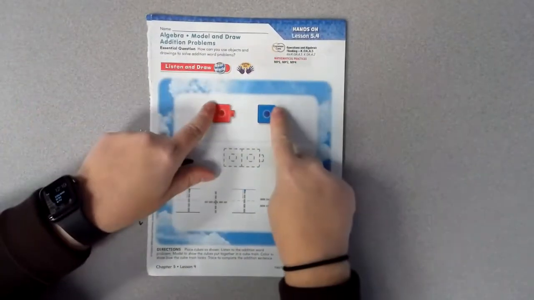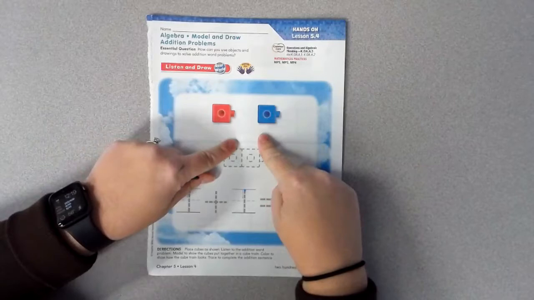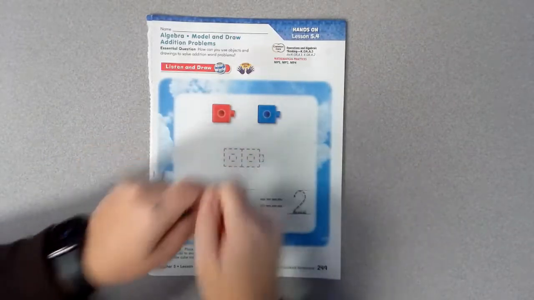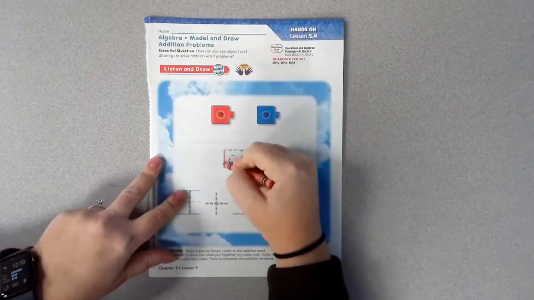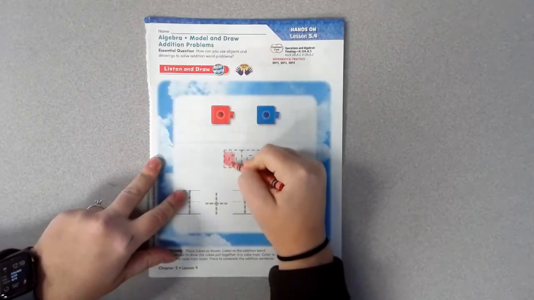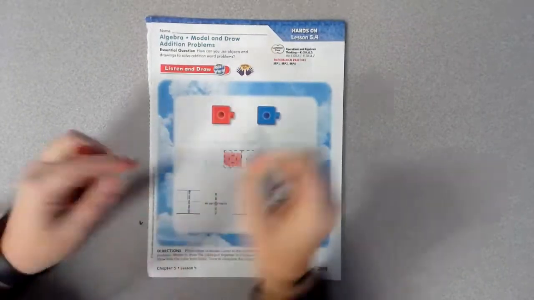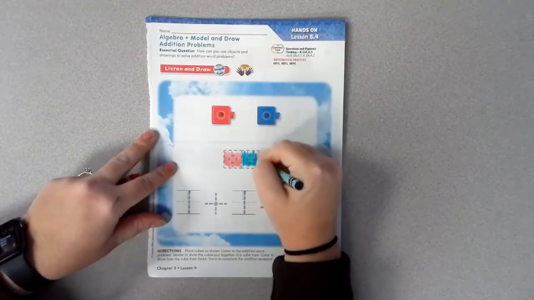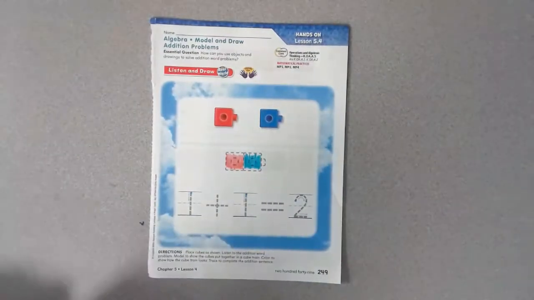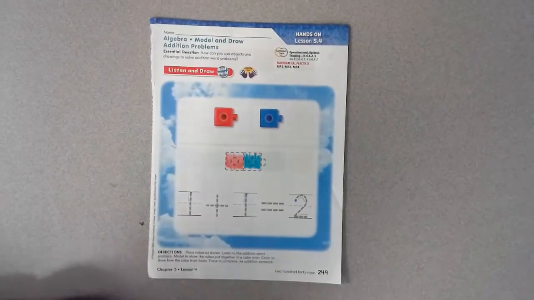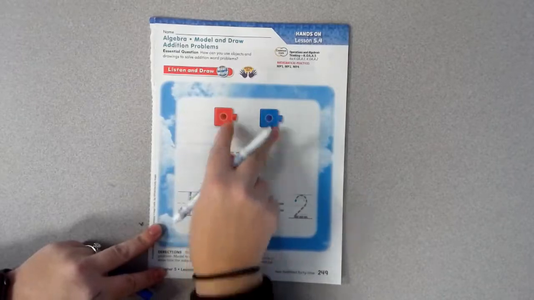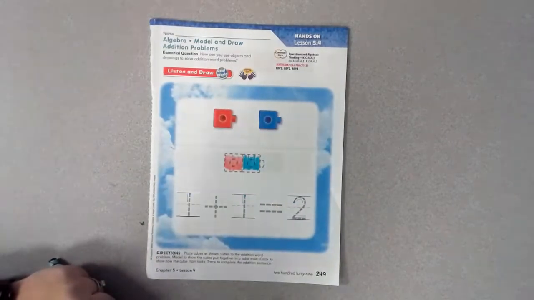Now they want us to pretend that we put them together. If we snapped these cubes together, we would have one red one and a blue one. This is how we show our math problem with cubes.